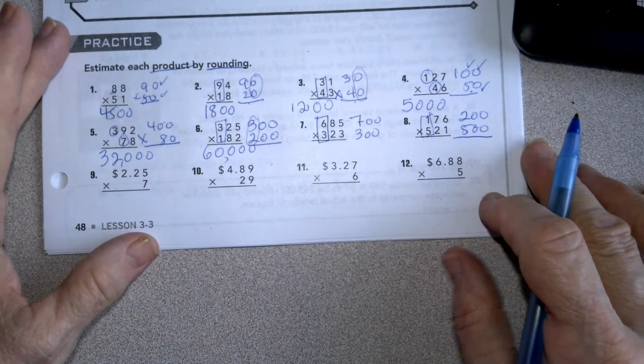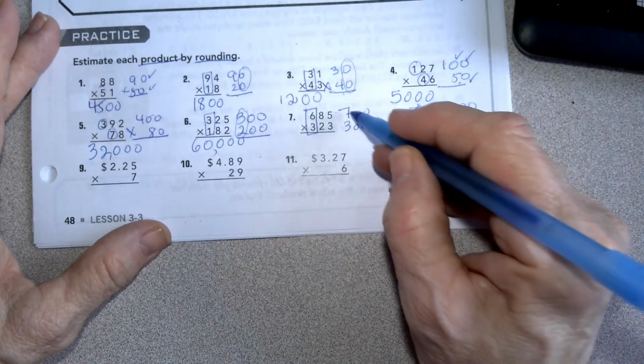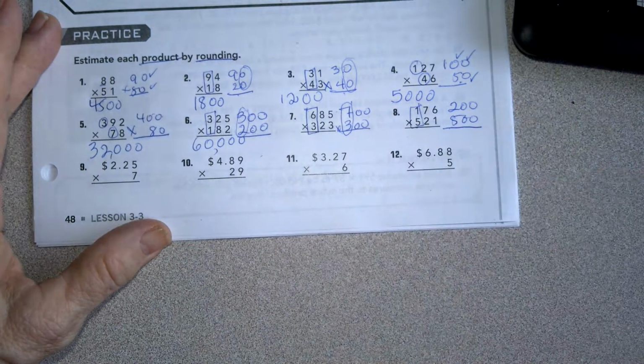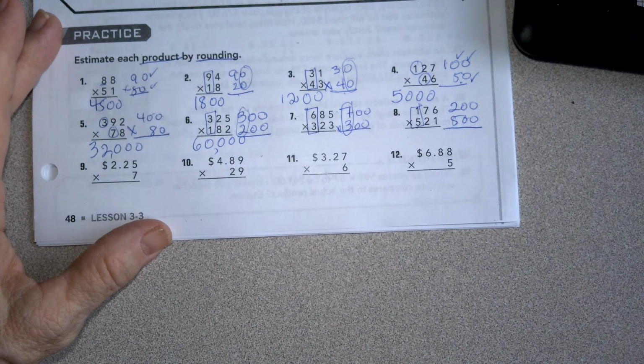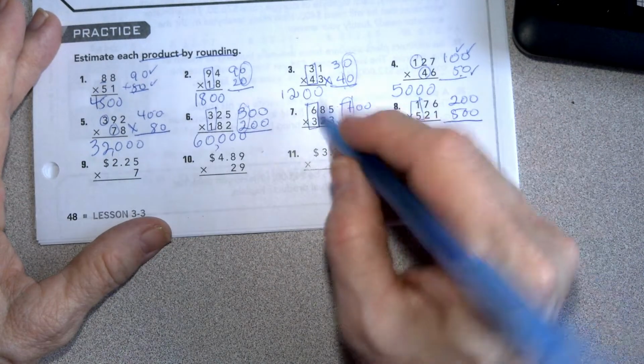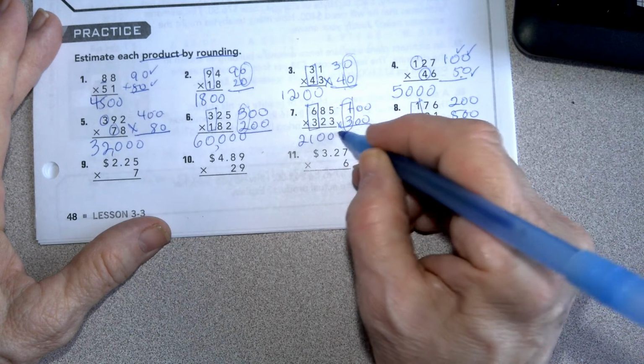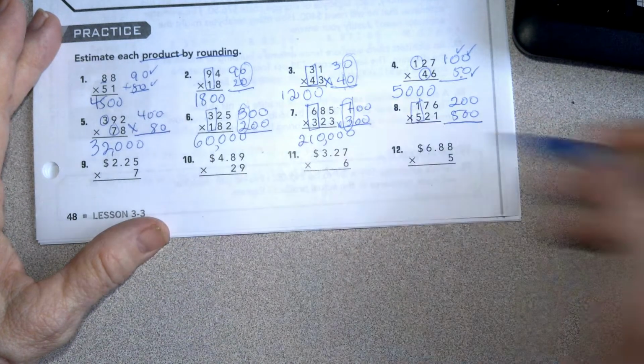And then Ricardo. Just tell me the number, the front number, and how many zeros. 210,000. So 3 times 7 is 21, and there were 1, 2, 3, 4 zeros. And you're right.